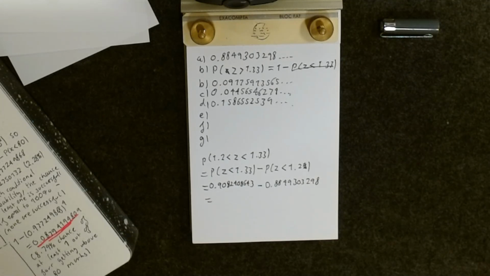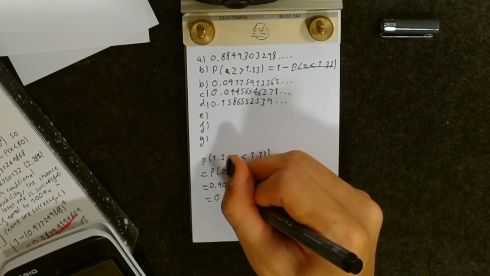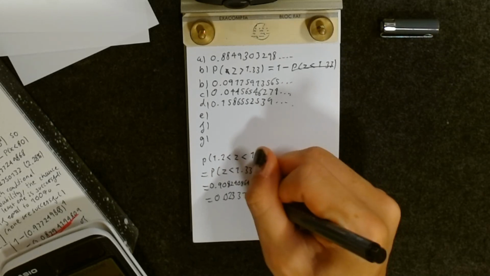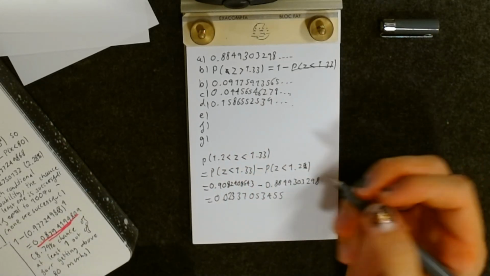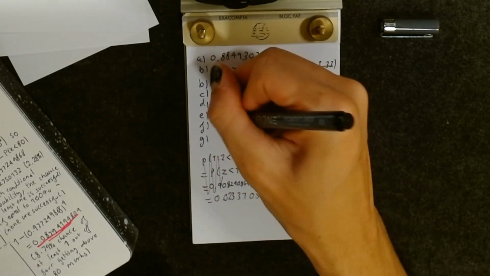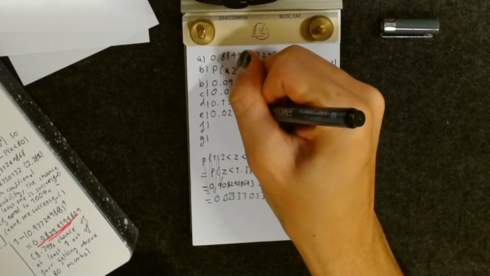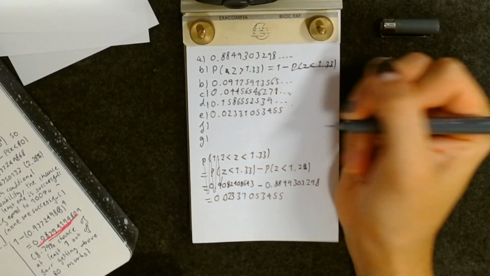And I'm going to do a manual calc on this. Technically speaking, I don't have to, but I'm going to anyway, just to make sure. So we're getting 0.02331053455. Don't need to do anything specific with that, just work with that. Okay. For all this stuff, you do basically a similar thing.